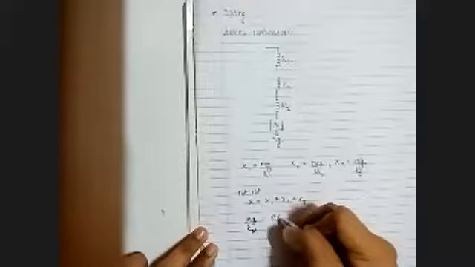Therefore, mg by k is equal to mg by k1 plus mg by k2 plus mg by k3. Therefore, 1 by k is equal to 1 by k1 plus 1 by k2 plus 1 by k3, where k is the equivalent force constant.